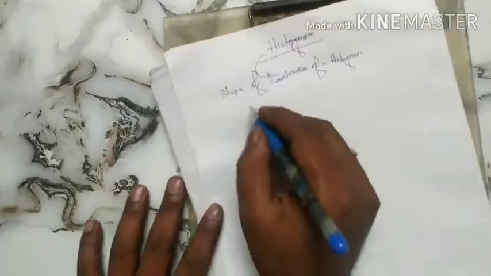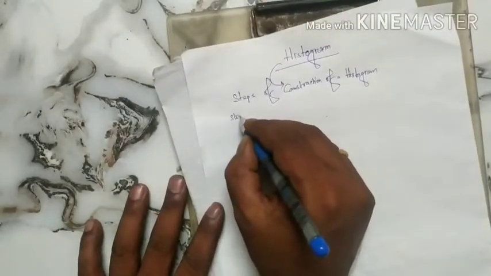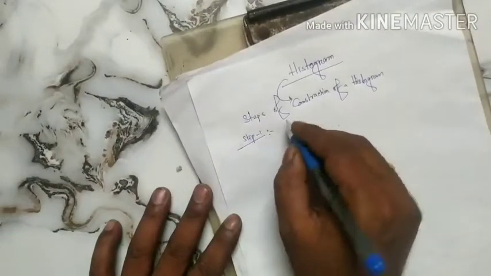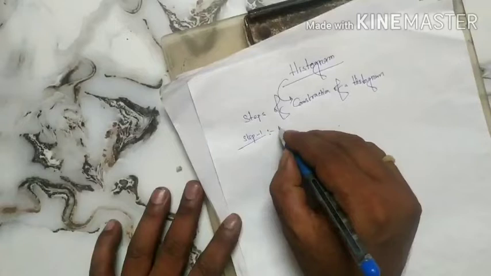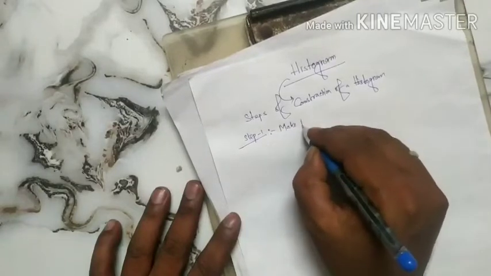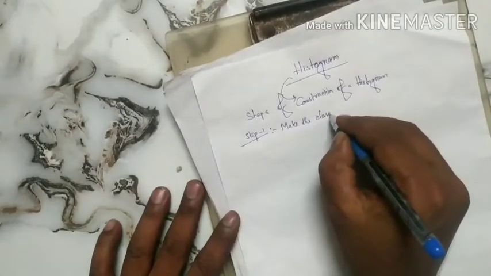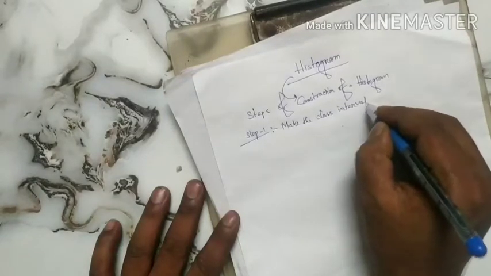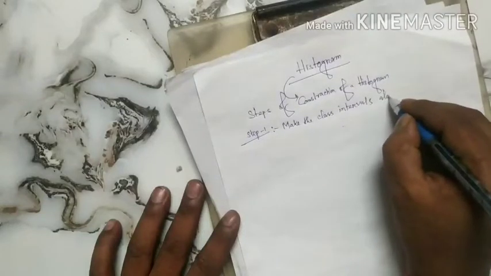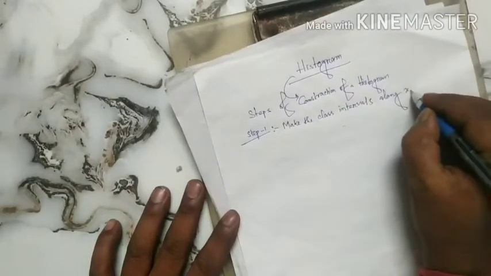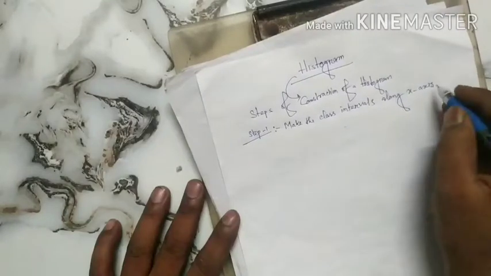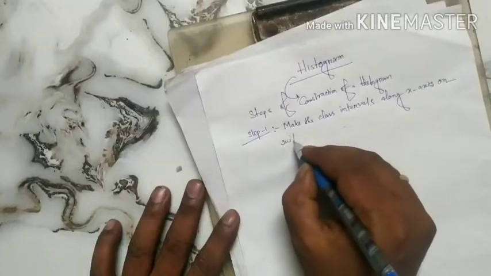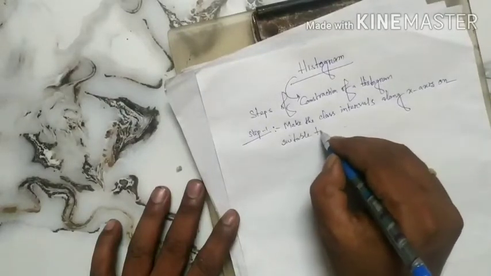First step: make the class intervals along the x-axis on a suitable scale.